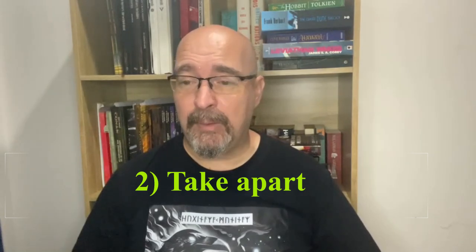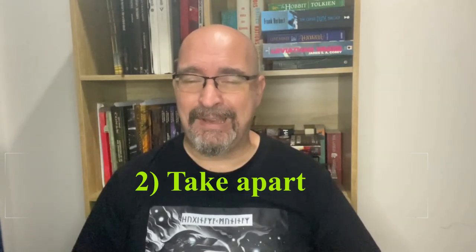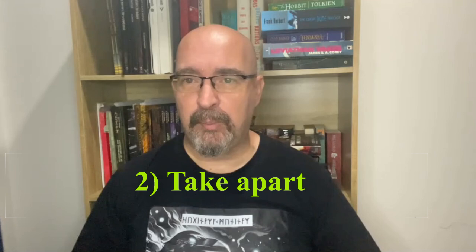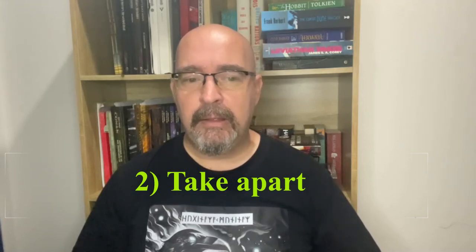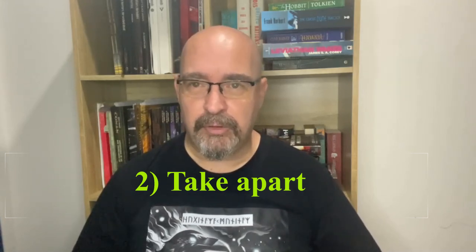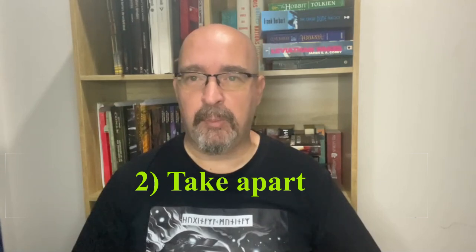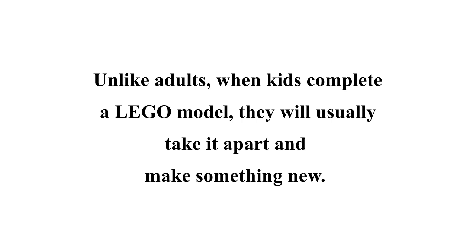Number two, take apart. Take apart is to dissemble something into pieces, like break it apart, take it apart. You could do this with, of course, a computer. You could take apart a computer. You could take apart a phone, any type of electronics. But my example is, unlike adults, when kids complete a Lego model, they will usually take it apart and make something new. So I find this to be true, of course.